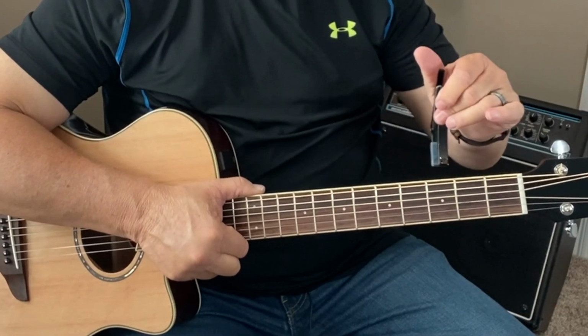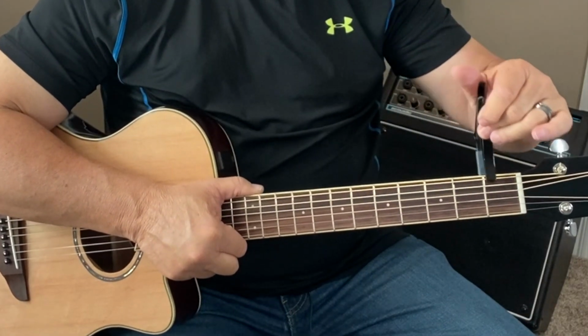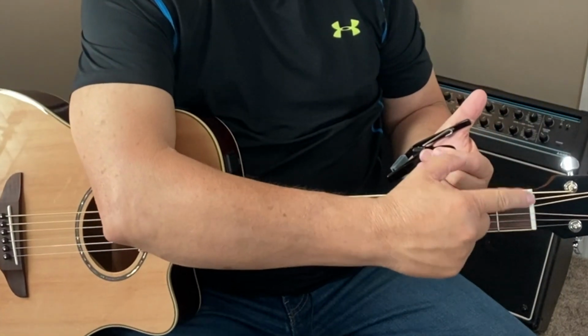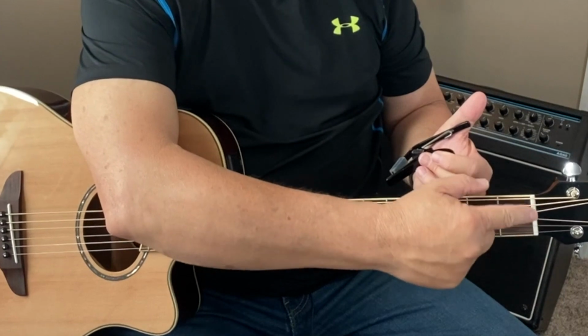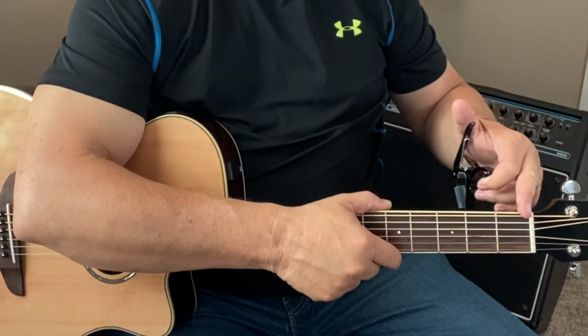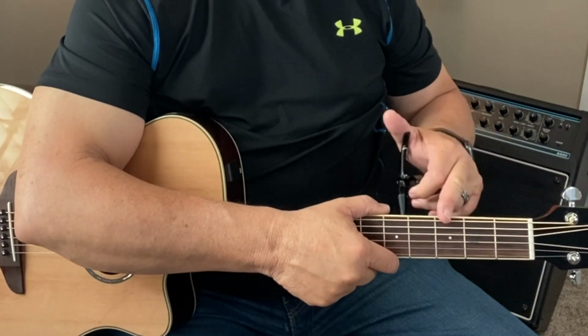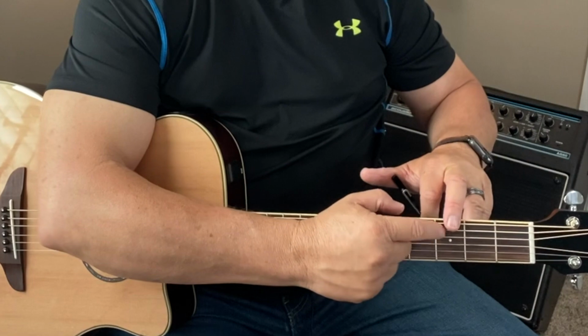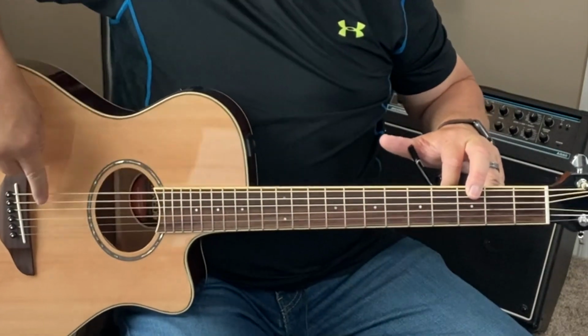Now what the capo does when you place it across the fret, it acts like the nut that you see right across here. So when you place it on the strings, it's like moving this nut up. If I place the capo on the 3rd fret, then it'll shorten the strings from this distance all the way to the bridge.